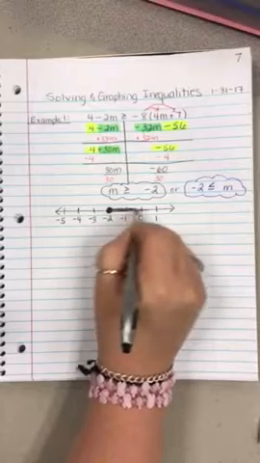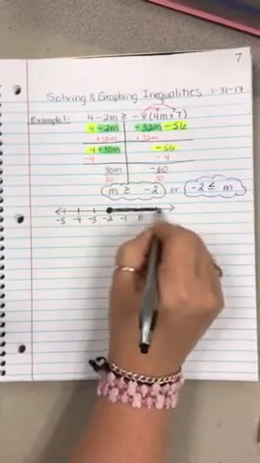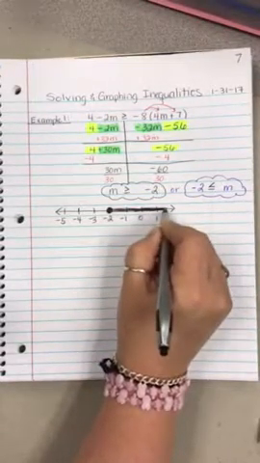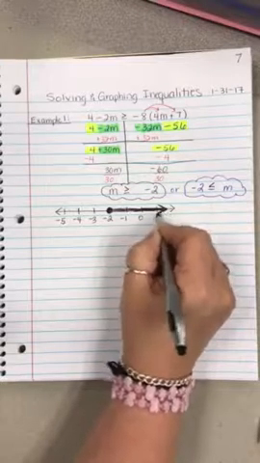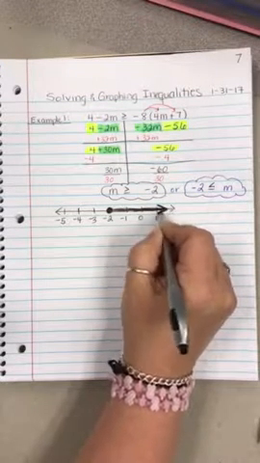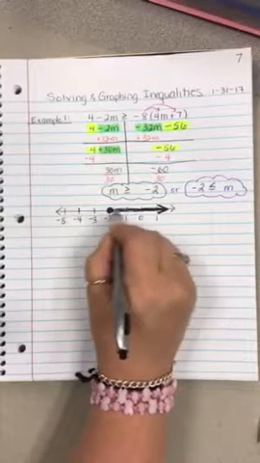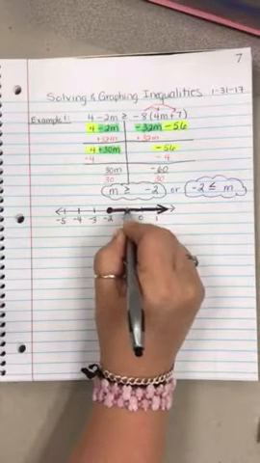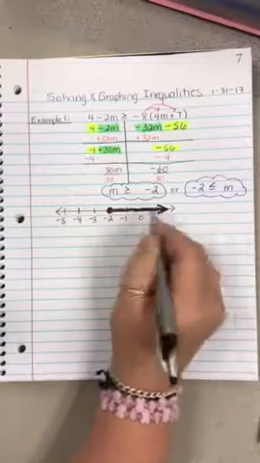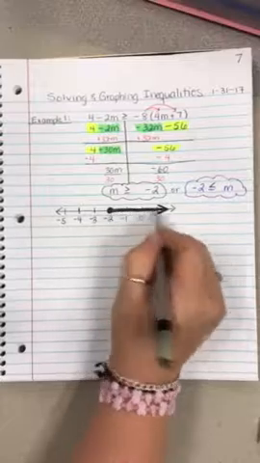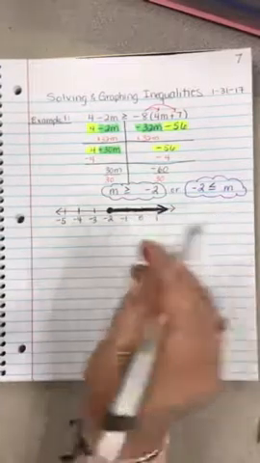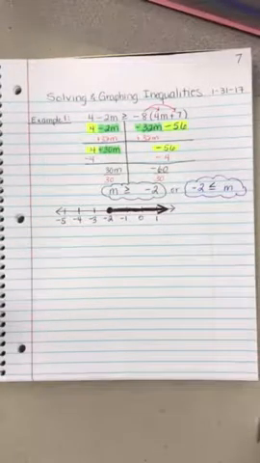So I am going to draw an arrow. I'm going to shade the number line in. The arrow says that every number in this direction is a solution, because we can't just draw little dots everywhere. So instead of doing that, we just draw an arrow in the direction of the answer.